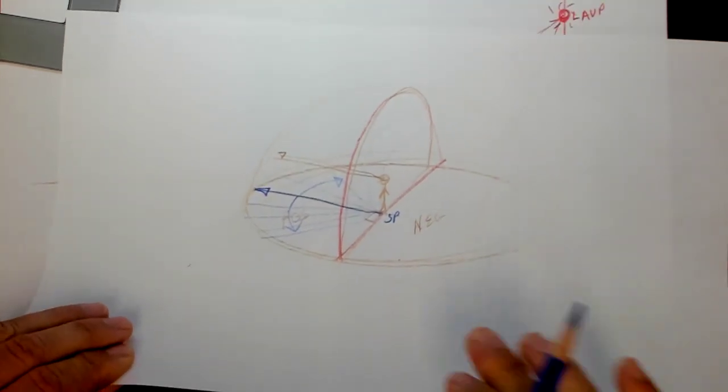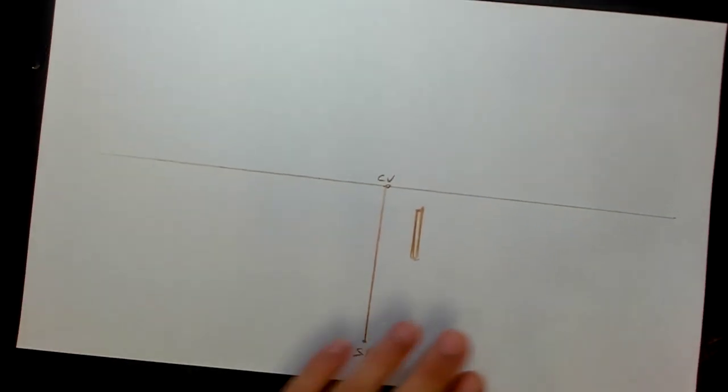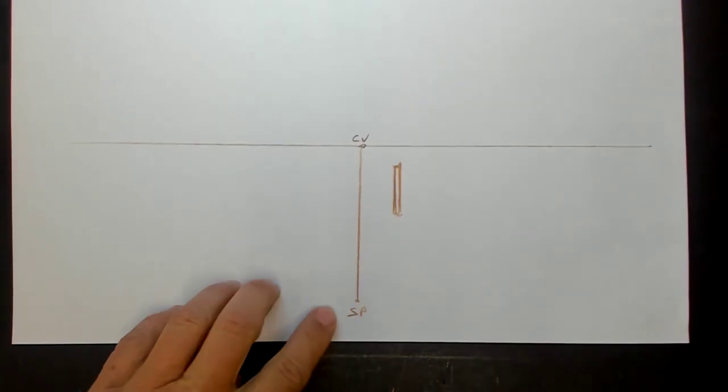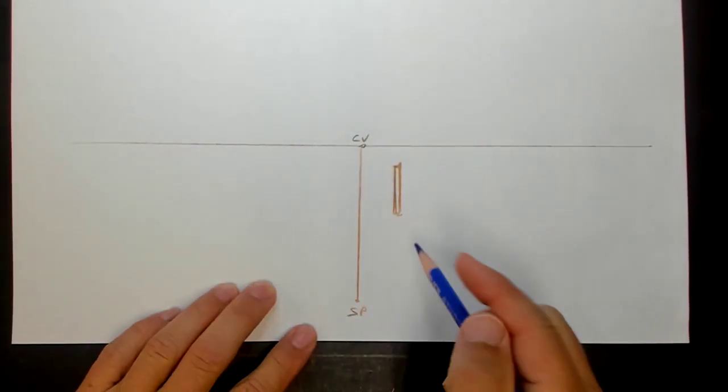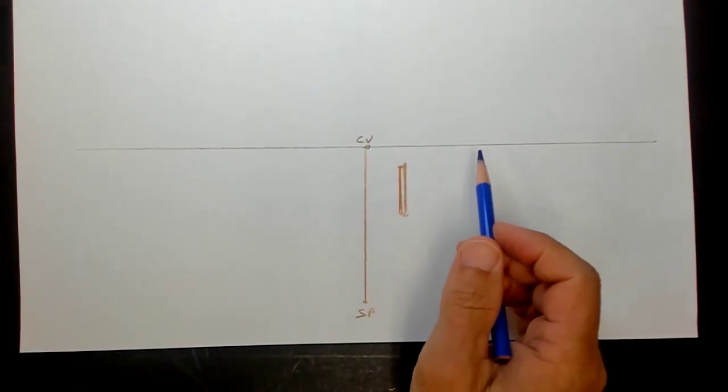So for this, we need a little more information in our layout. We need to know where the center of vision is, where the station point is. And these are all degrees to the left and degrees to the right.